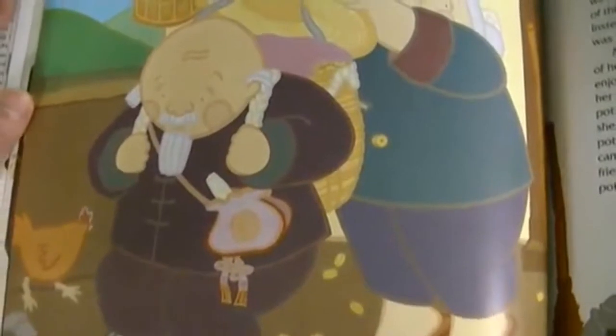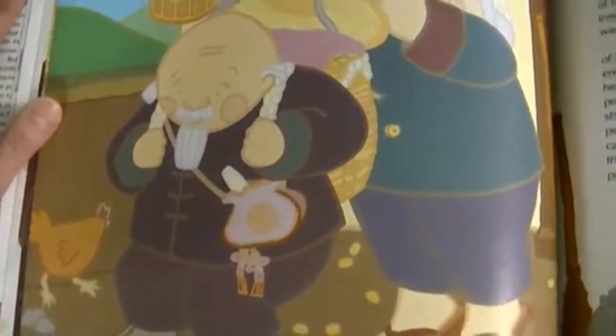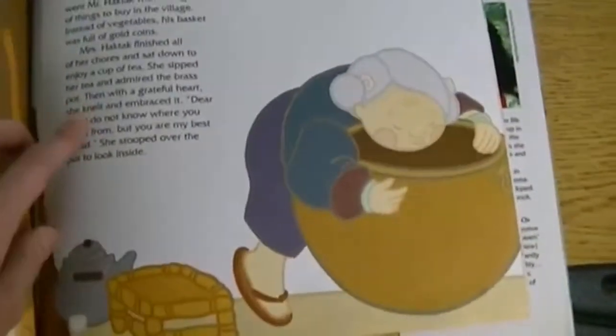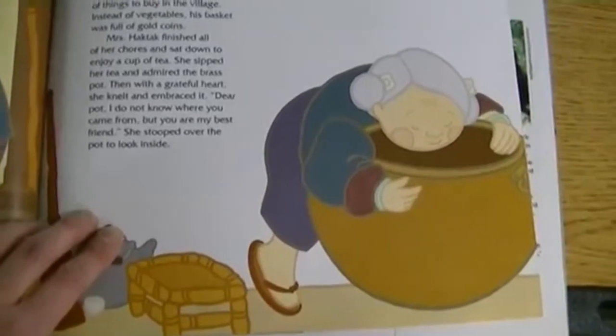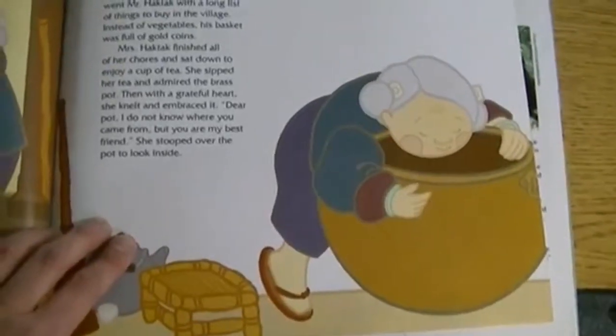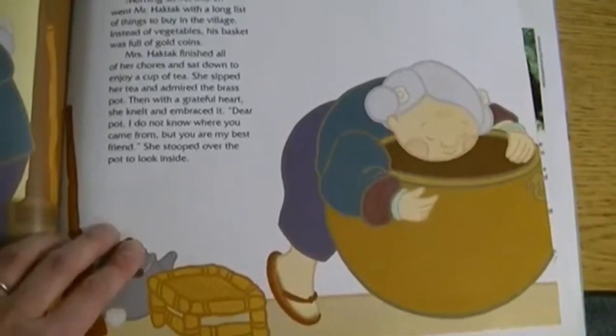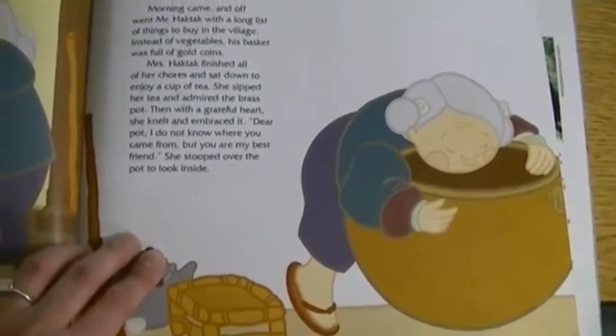Morning came and off went Mr. Hattack with a long list of things to buy in the village. Instead of vegetables, his basket was full of gold coins. Mrs. Hattack finished all of her chores and sat down to enjoy a cup of tea. She sipped her tea and admired the brass pot. Then with a grateful heart, she knelt and embraced it. "Dear pot, I do not know where you came from, but you are my best friend." She stooped over the pot to look inside.